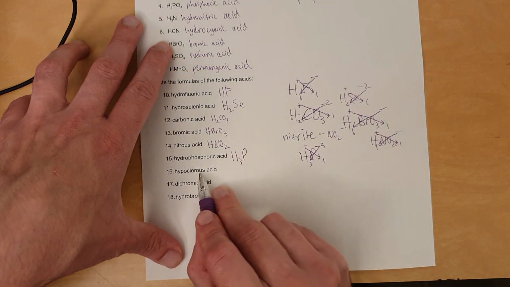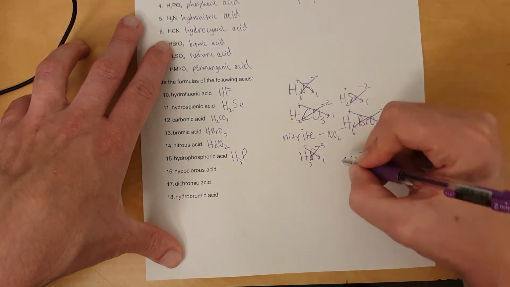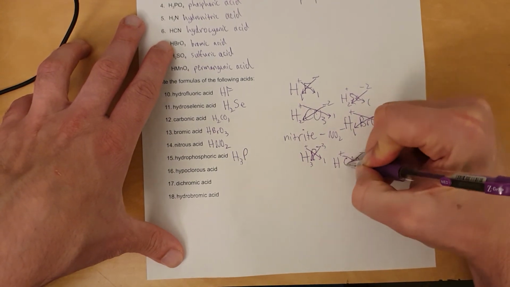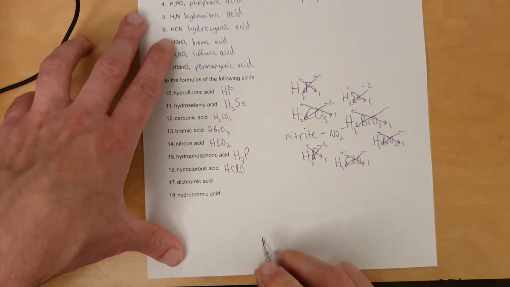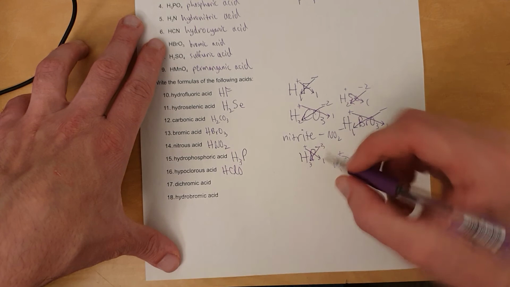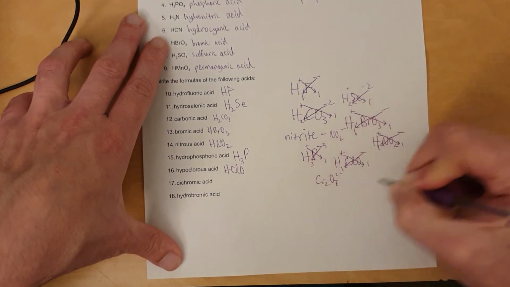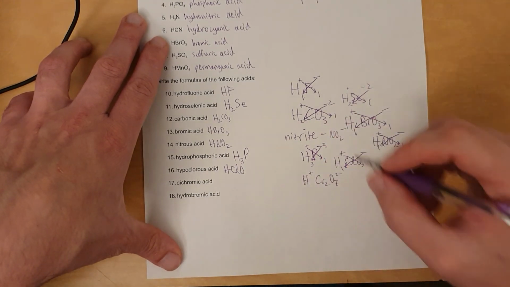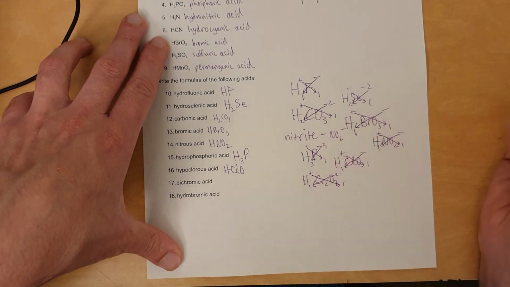Next, hypochlorous acid is based on hypochlorite. The us ending tells you it's an ite. Hypochlorite is ClO with a minus charge. Pair it with a hydrogen to make it an acid. 1 hypochlorite ion, 1 hydrogen ion. HClO is the formula. Dichromic acid is based on dichromate, which is Cr2O7 with a 2- charge. Pair that with hydrogen, which is a plus charge, and you're going to see 1 dichromate, 2 hydrogens.